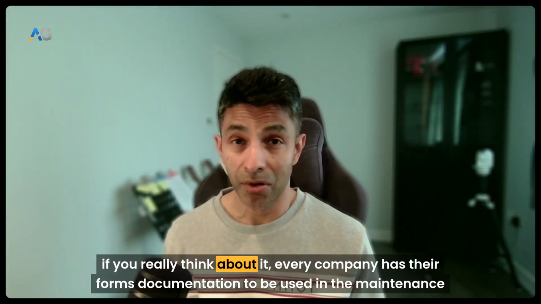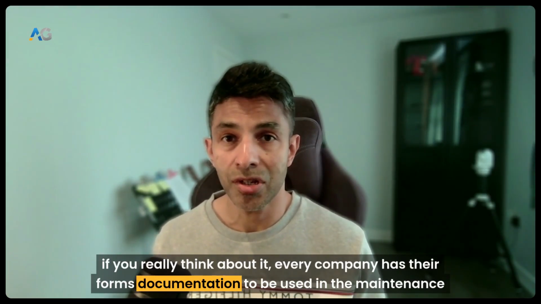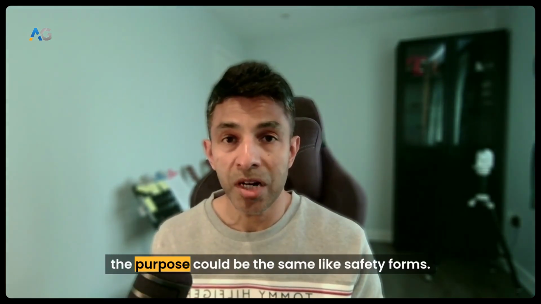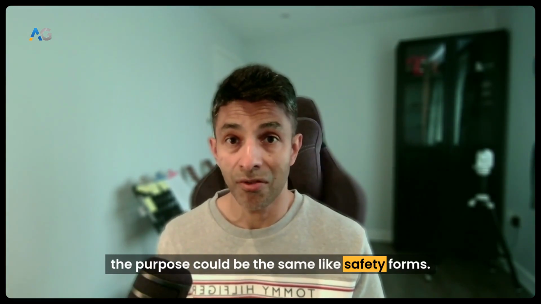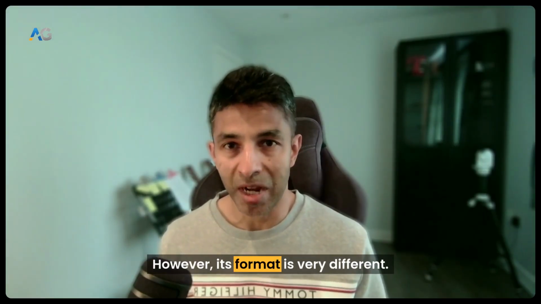If you really think about it, every company has forms documentation to be used in the maintenance execution process. The purpose could be the same, like safety forms. The purpose is exactly the same everywhere. However, its format is very different.